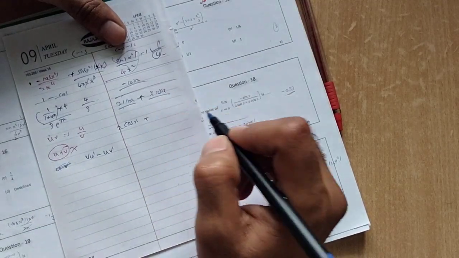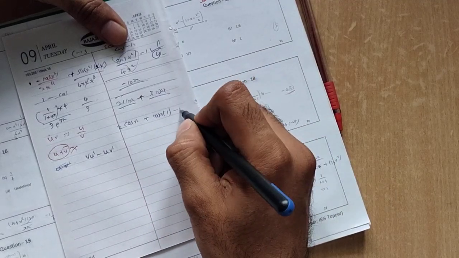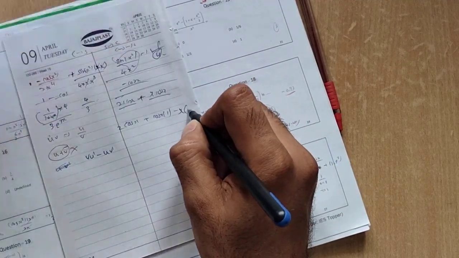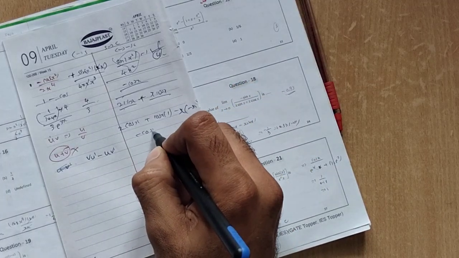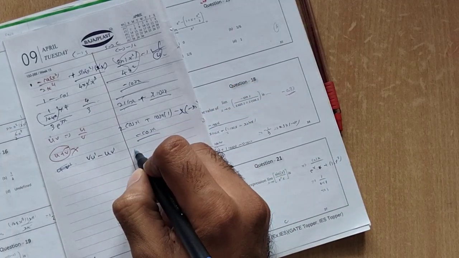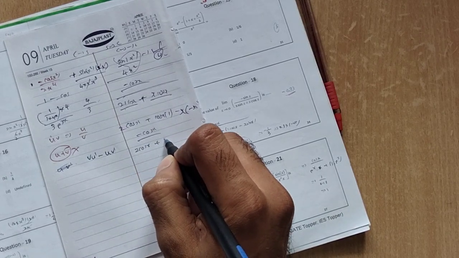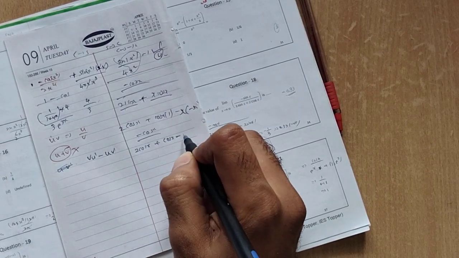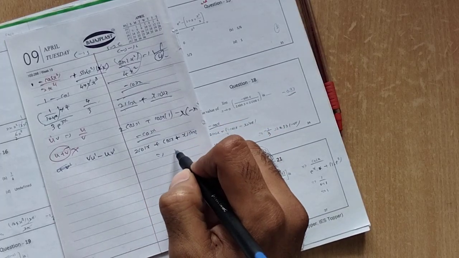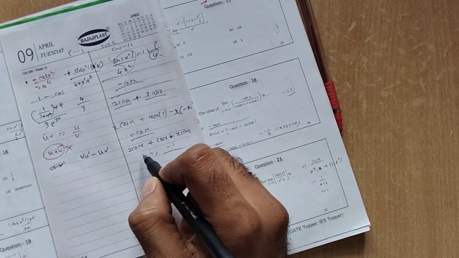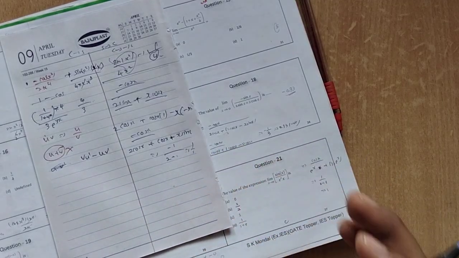So v is cos x dot 1 minus u is x. Cos differentiation is minus sin x. So minus cos x divided by 2 cos x plus cos x minus x sin x. Just put 0, it will be 1 minus 1 divided by 2 plus 1, so 1 divided by 3, minus 1 by 3, answer will be negative.